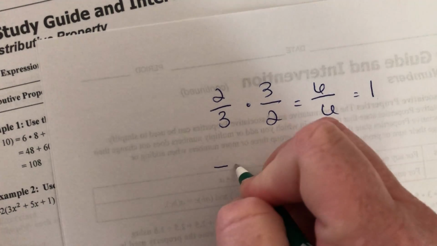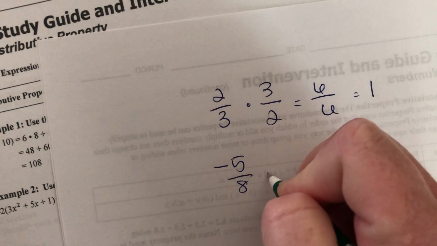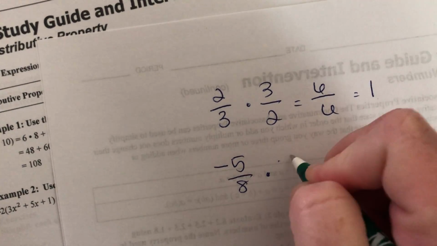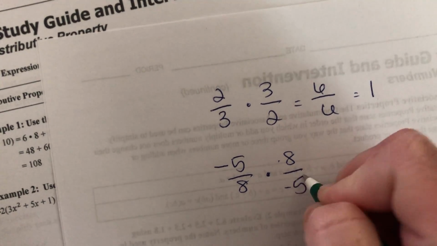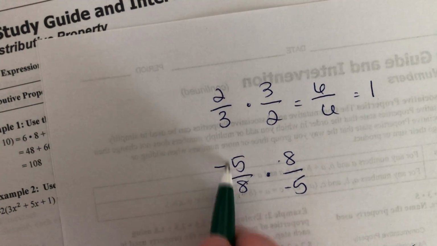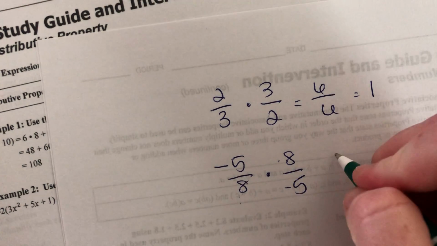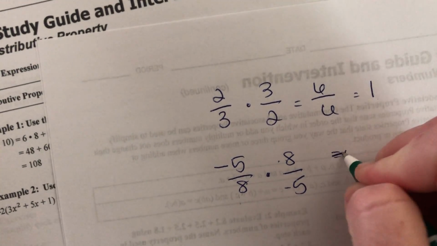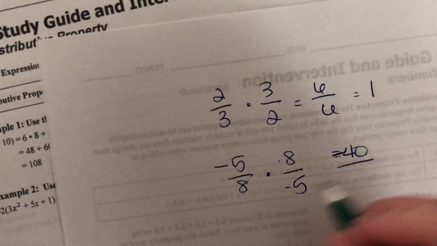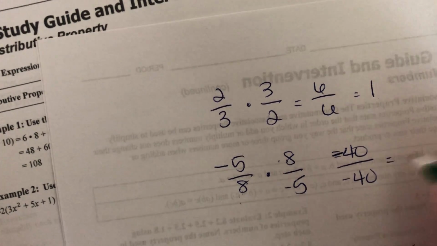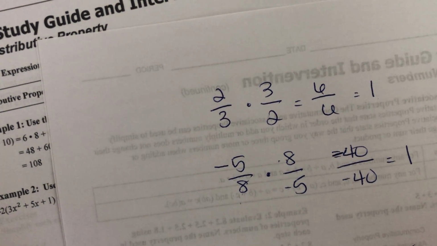If I had negative 5/8 and I multiplied it by 8 over negative 5, literally just switch the top and the bottom number. Negative 5 times 8 is negative 40. 8 times negative 5 is negative 40. And negative 40 over negative 40 is positive 1.